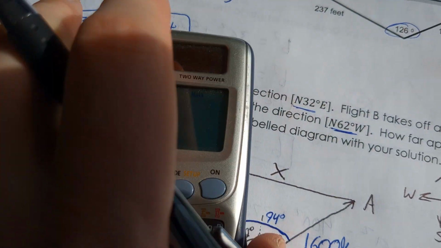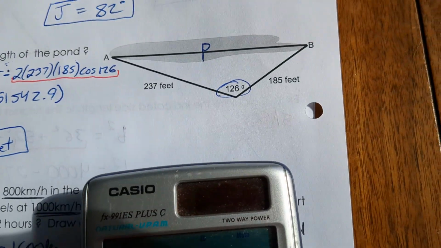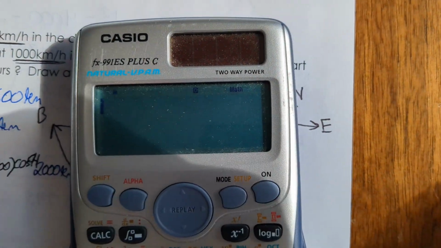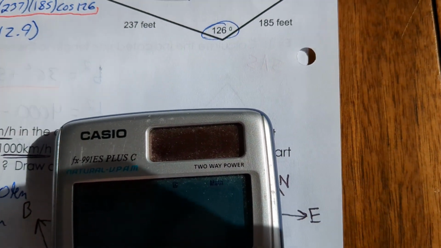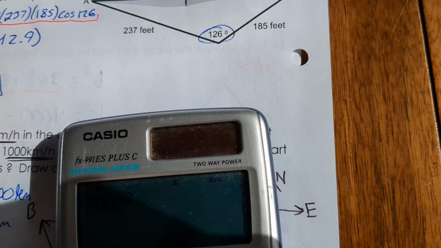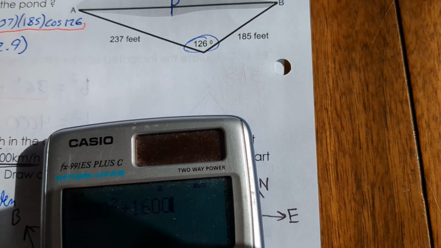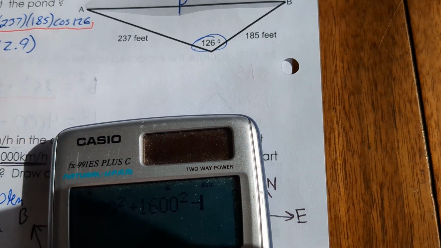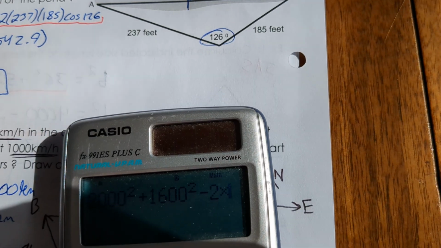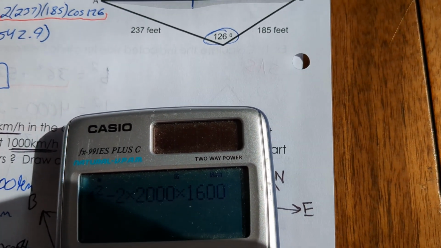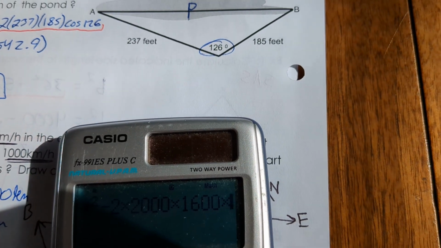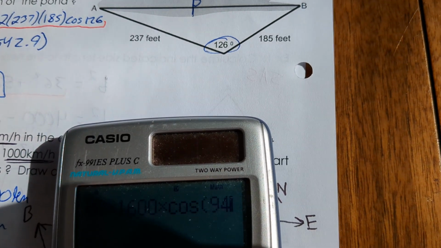But if you have a calculator that is different and you can't actually put brackets and stuff, then just take it one step at a time, okay? So we have 2,000 squared plus 1,600 squared minus 2 times 2,000 times 1,600 times cos 94.